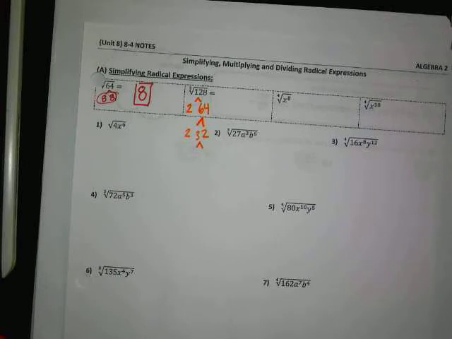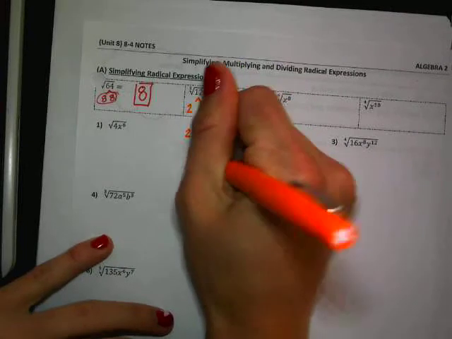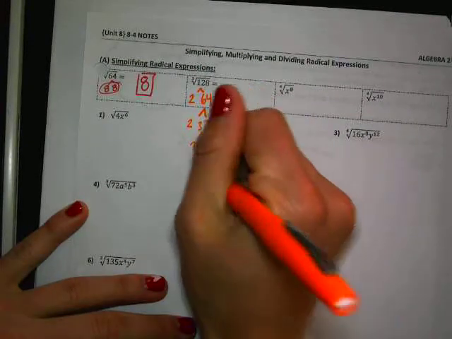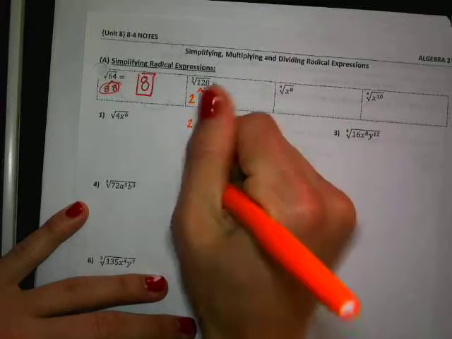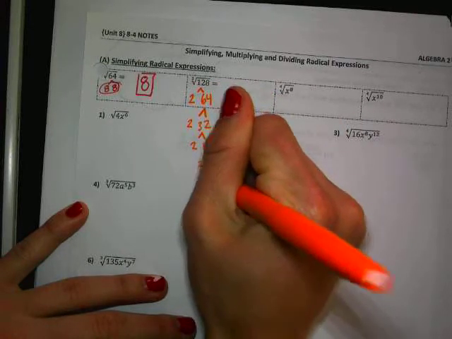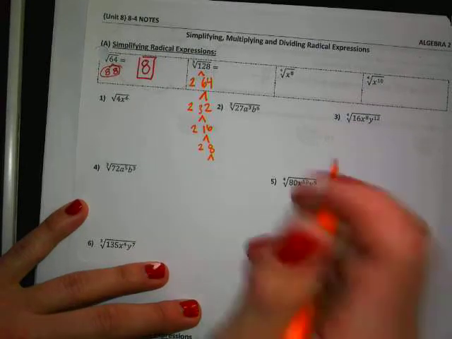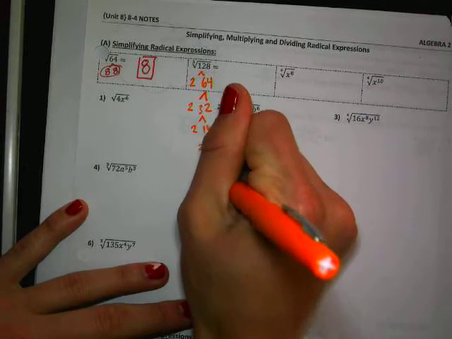All right. 32. What does 32 break down to? 16 and 2. And 16 breaks down to? 8 and 2. Yeah, you could do either one. And then 8 breaks down to? 2 and 4, and then 4 breaks down to 2 and 2.